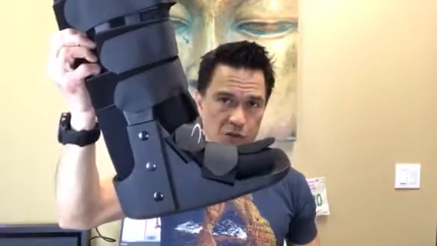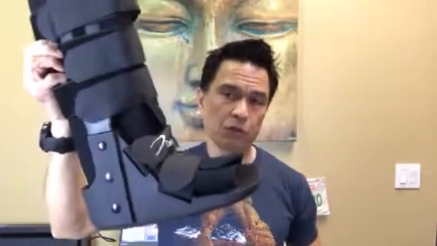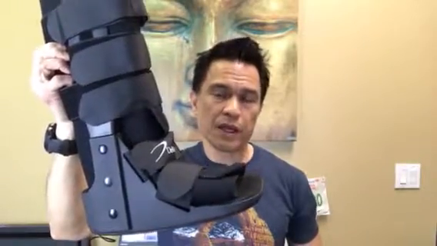You can wear this boot, you won't be able to move the ankle, but you'll still be able to walk around. It's like a walking cast. You can move your toes, and get it off at night so you can breathe a little bit, and it'll heal you up. You'll still have pain, but that's one option.